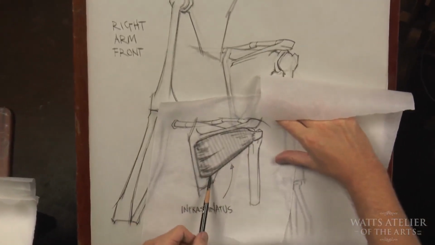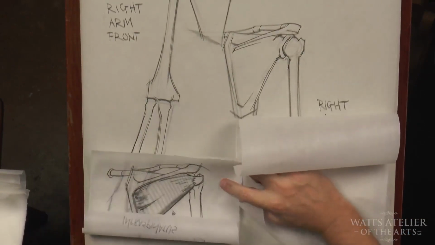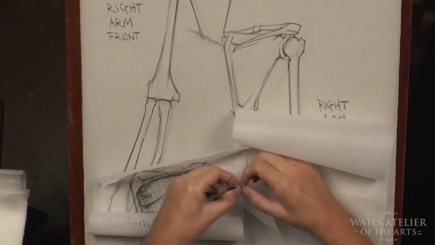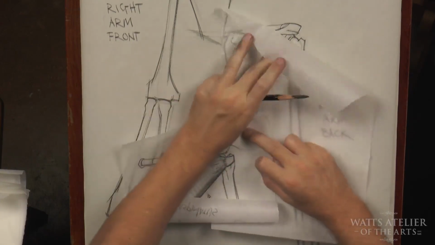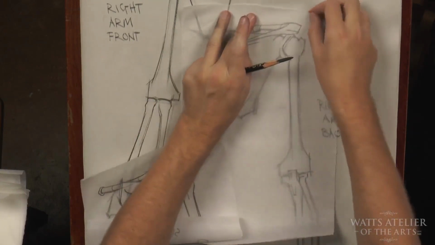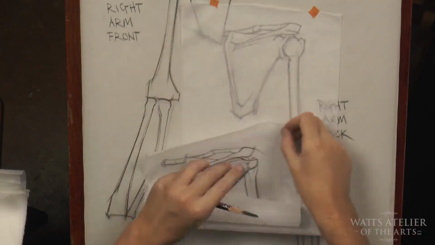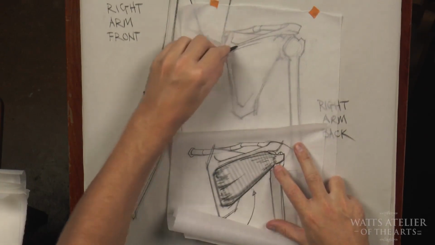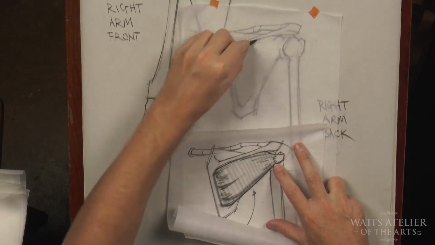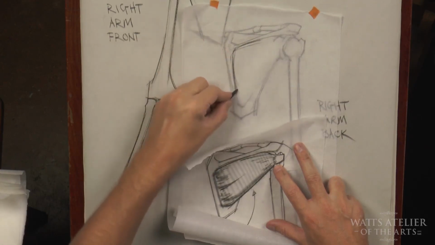So again, it's connecting down to these ridge muscle kind of deals. So let me get a little bit more tape. So it's doing this, right? It's coming in, locking right in here, wrapping down around our ridge muscle.